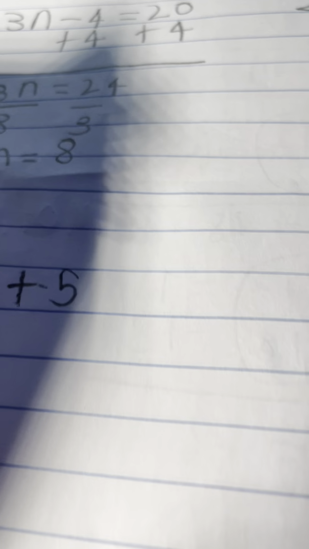Where did my pencil go? Ah, there it is. Okay, one second. No, I'm just doing the video. So, yeah. Okay. Alright, number 3. 8j plus 5. Oops. Okay, 8j plus 5 equals 61.